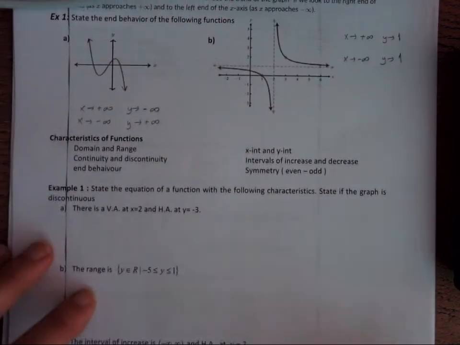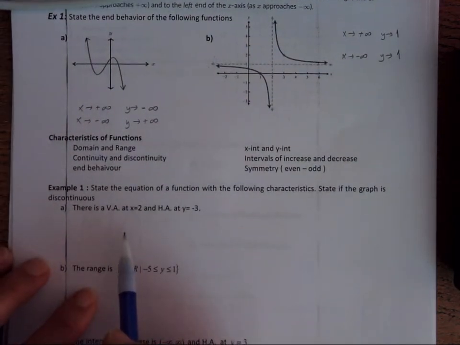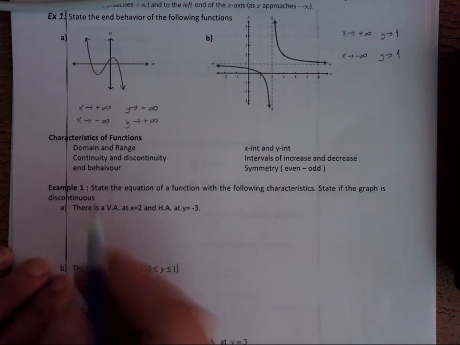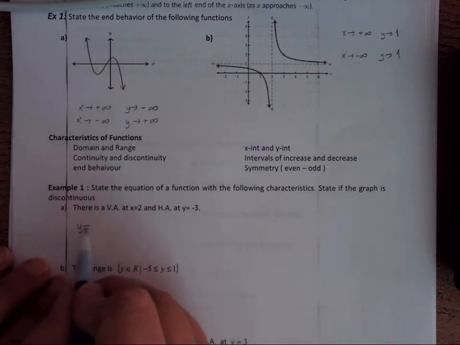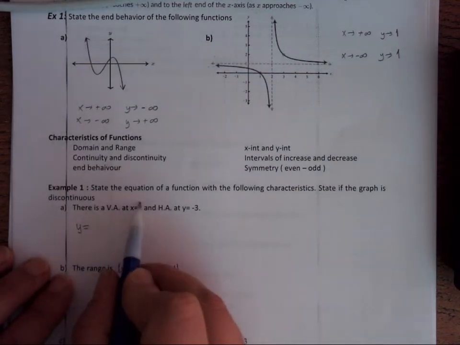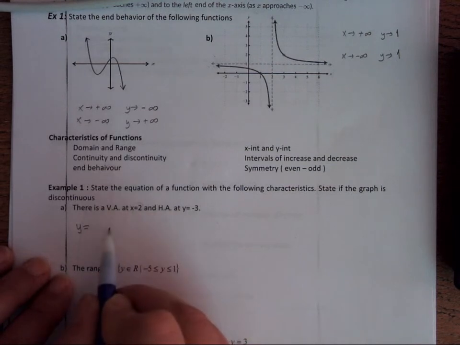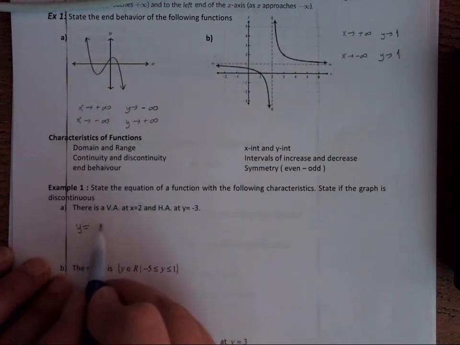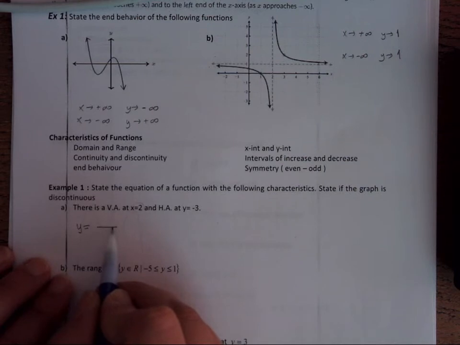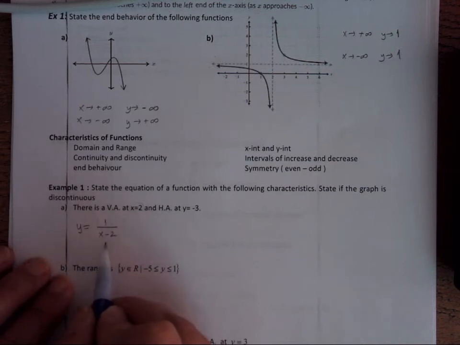All right. So what kind of function is that, first of all? So there's a horizontal asymptote and a vertical asymptote. A rational function. Okay, so we figured that out. All right, then how can I use this information? There is a vertical asymptote at x equals 2. How am I going to use that information? Maybe 1 over x minus 2. That would give me a vertical asymptote at x equals 2, correct?